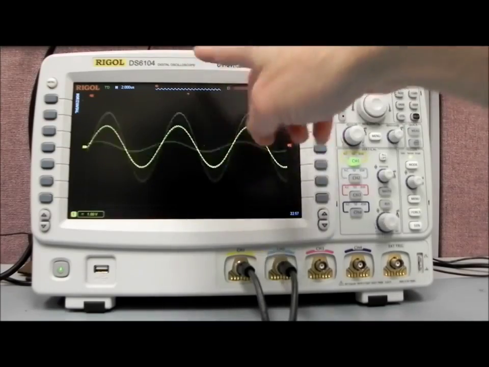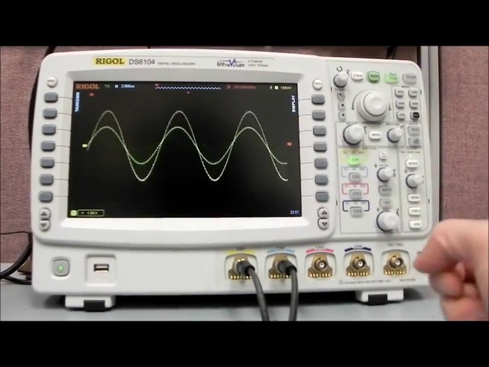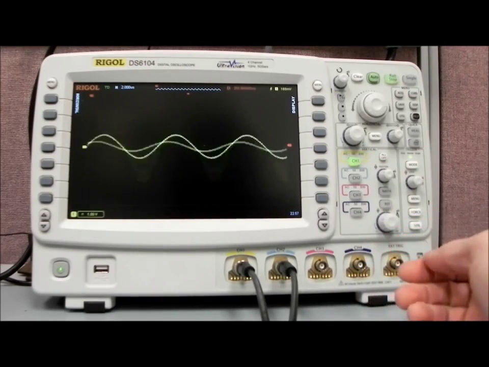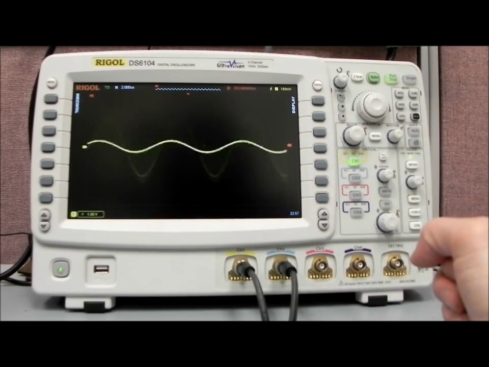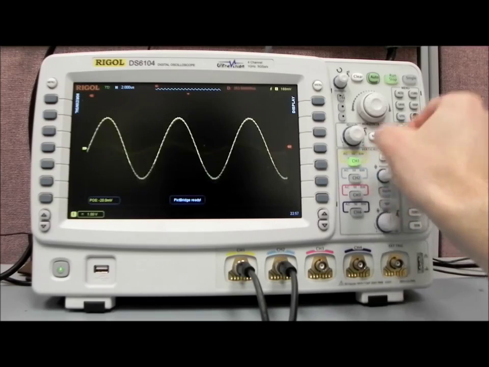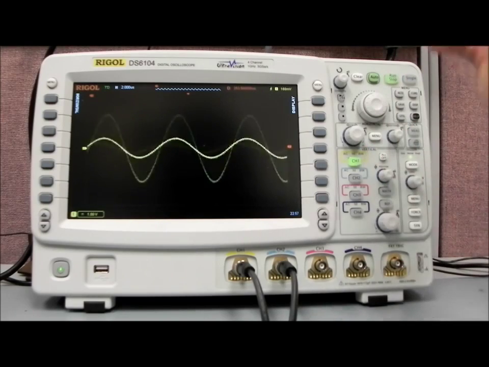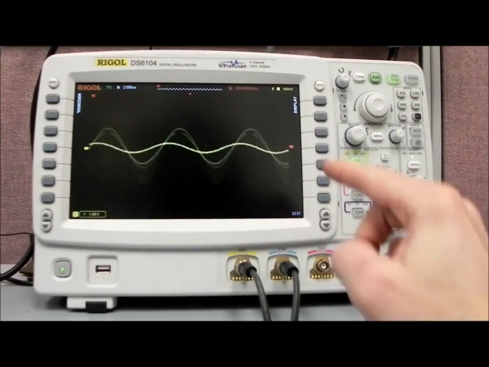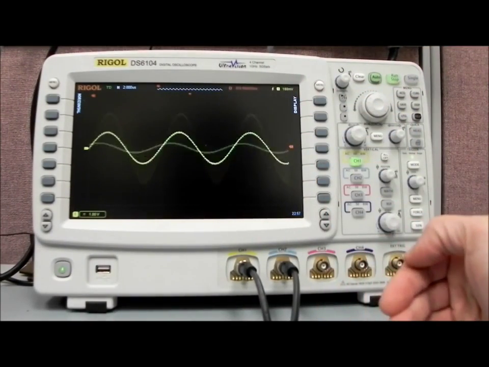So every time the waveform has overwritten in that area, it's made that pixel a yellow color for channel 1, and it's going to stay that way as long as we don't move any of the waveforms. As soon as we move the waveform, it's going to automatically clear the display and start back over again. But what you can do with this is build up almost like a peak hold.